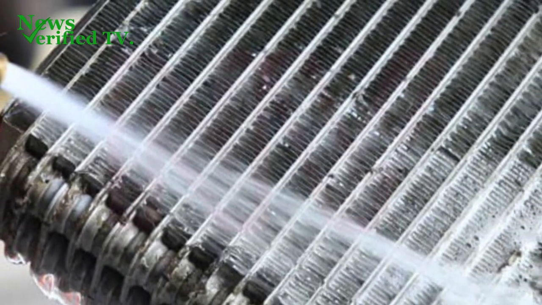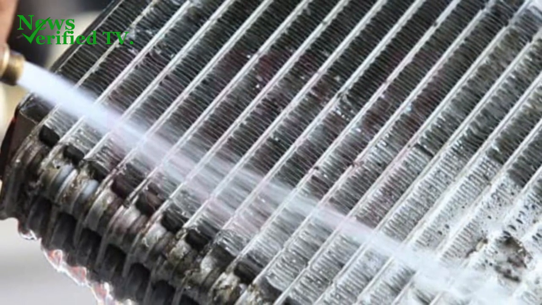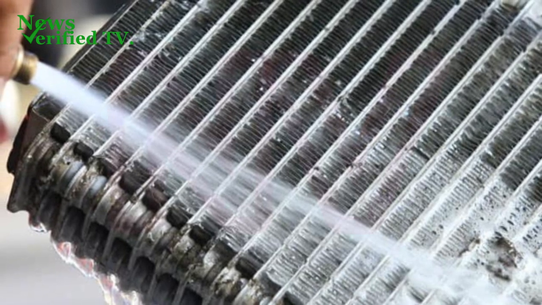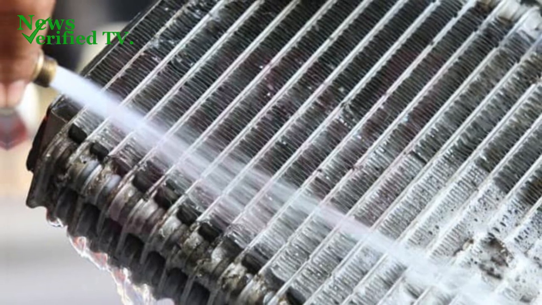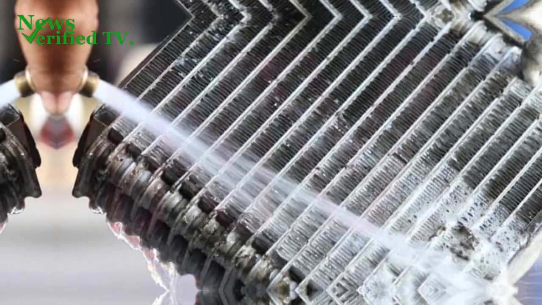The AC condenser has a fin structure that enhances its heat dissipation capabilities. The fins are thin and delicate, allowing efficient airflow for heat exchange. Additionally, there is a coil through which refrigerant flows. High pressure water can easily damage these fins and coils.